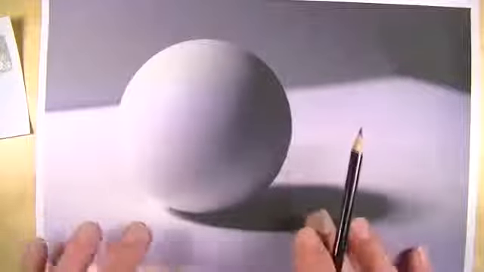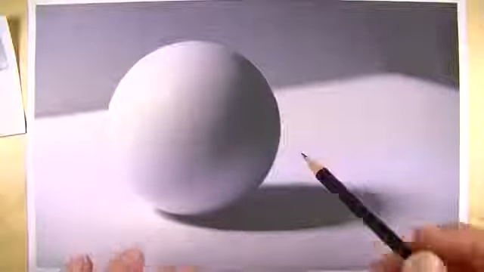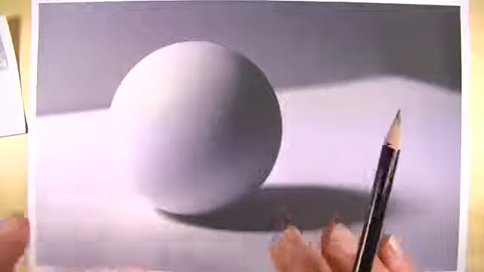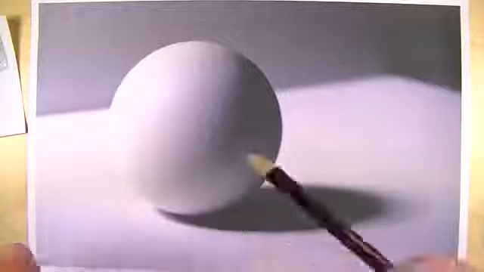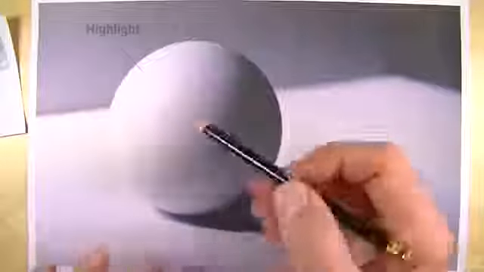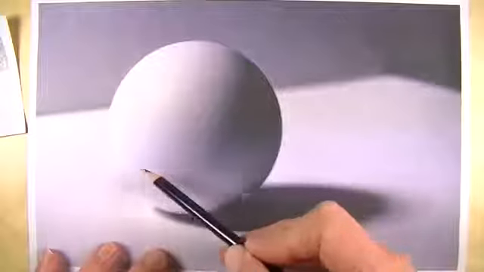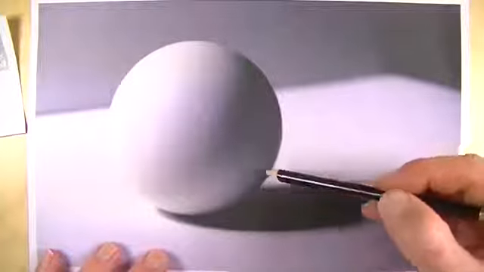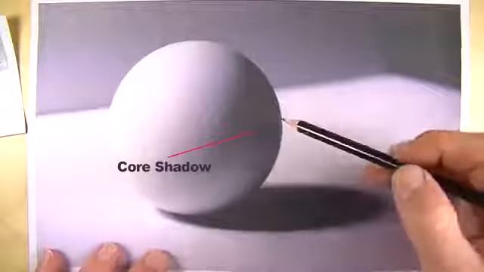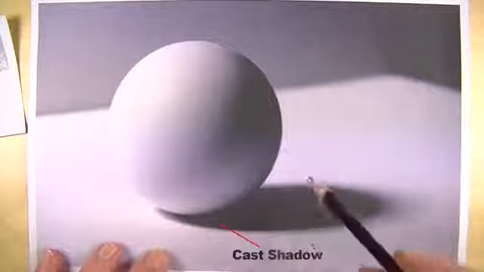Now, another reason why spheres are so good to explain value and the importance of value is because there are very defined areas on the sphere where light is hitting it, which is leading to the illusion of form. We have an area up here, which is the highlight. Then we have this middle area right here, which is called the midtone. And then we have this darker area that exists on the object, which is called core shadow. And then we have this area behind it, which is called cast shadow.